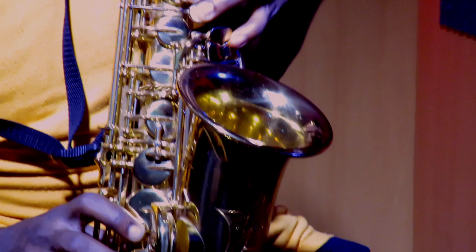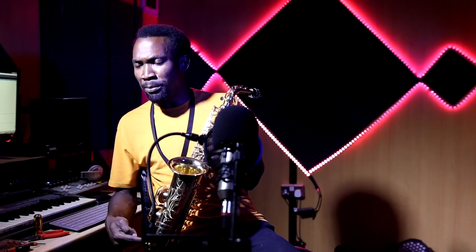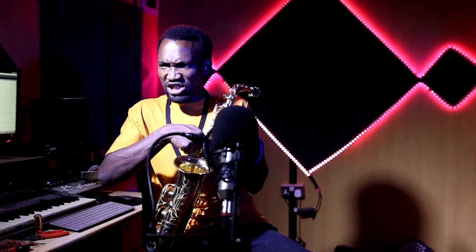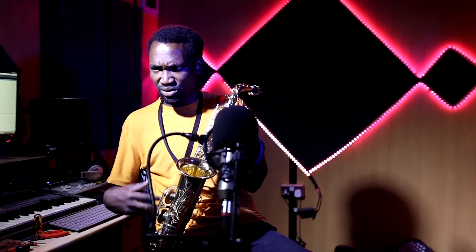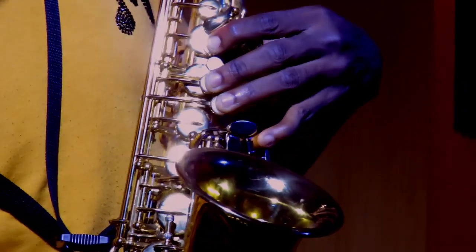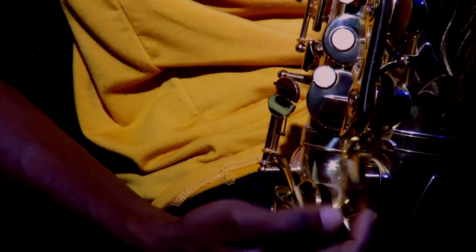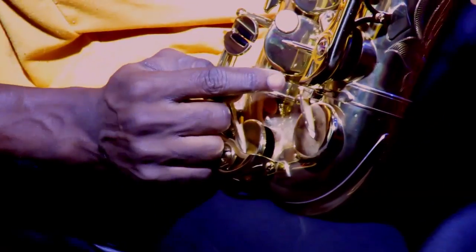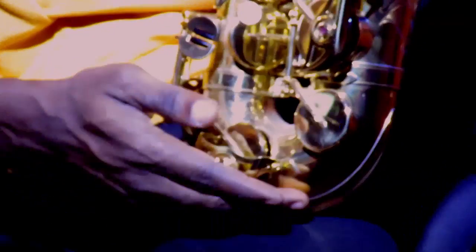So I will go to the C sharp pad. You're supposed to know which pad controls each key. Over time you learn it. You just know it. Whenever I press this, this guy is supposed to be responding. So this is the C sharp pad. So this guy is the one that is not responding.